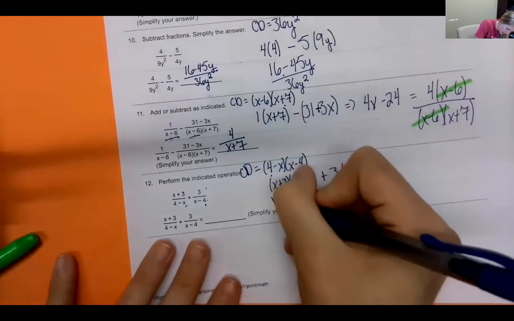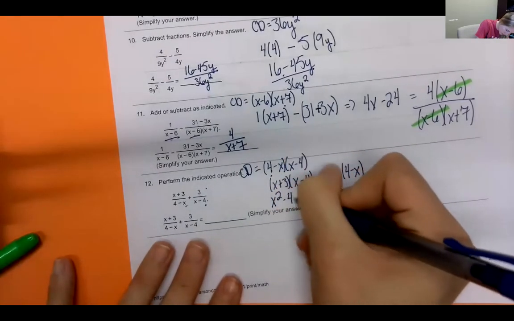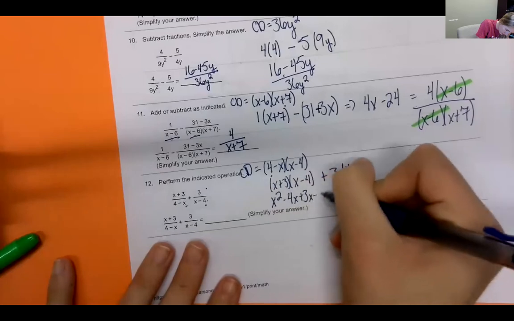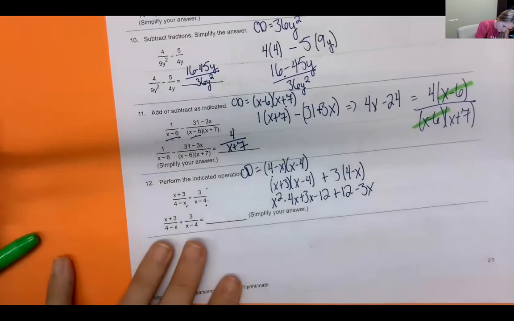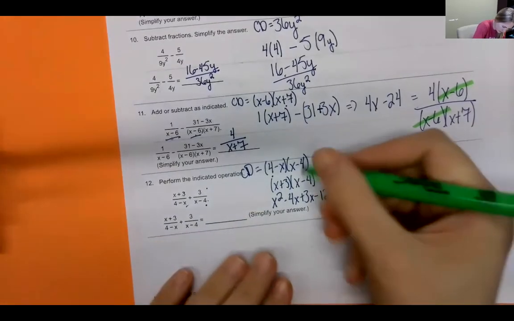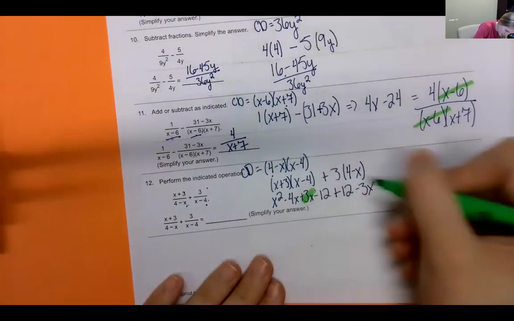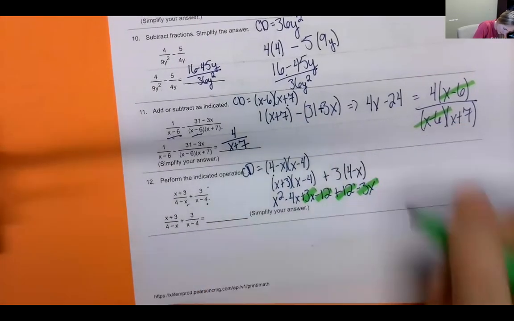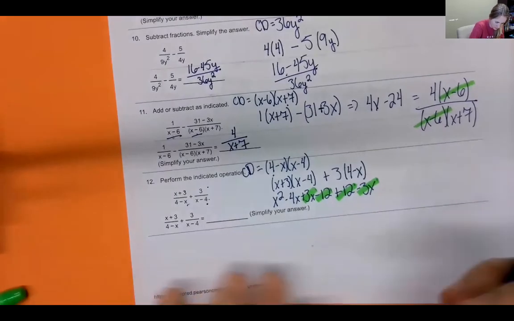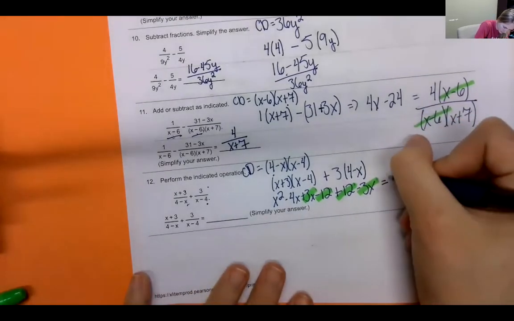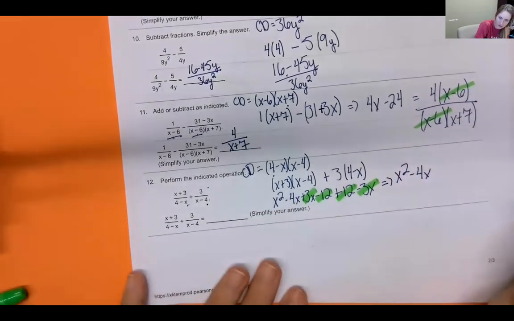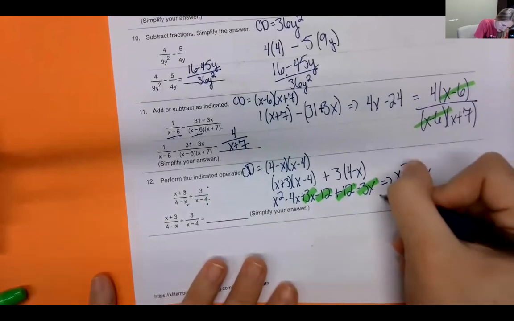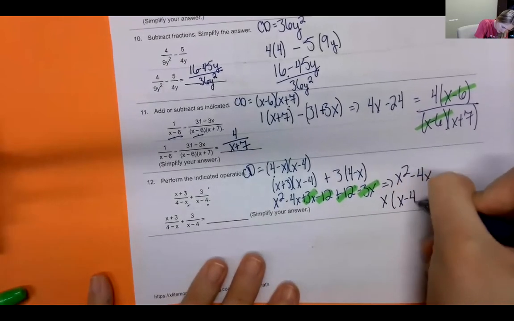X times x is x squared. Subtract 4x plus 3x, subtract 12 plus 12, subtract 3x. Okay, I'll use my highlighter since that's what I've been using. Positive 3x, negative 12, positive 12. So I'm left with x squared, subtract 4x. I'm going to factor out an x. So I'd have x subtract 4.